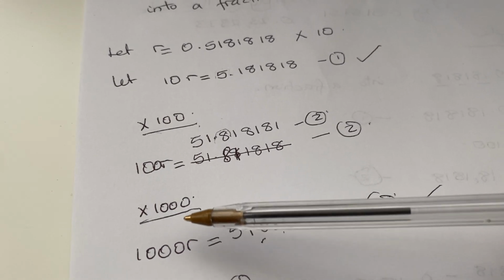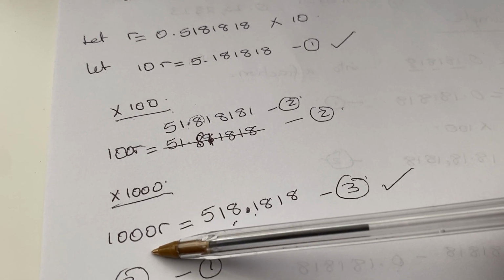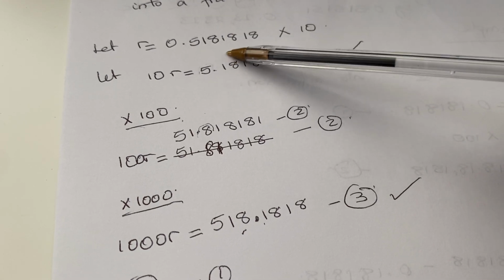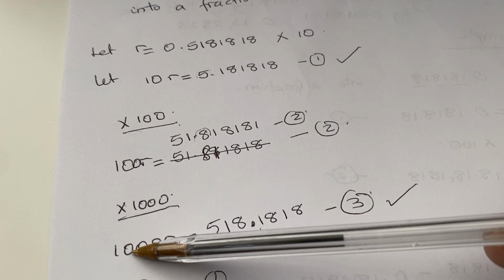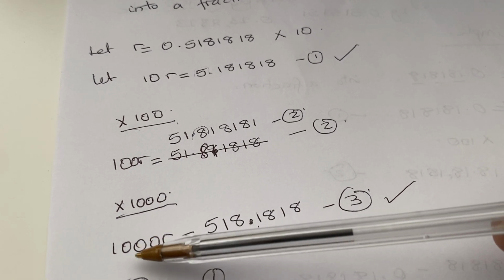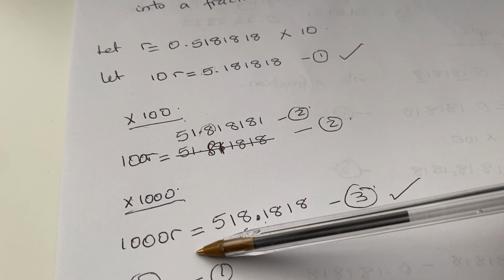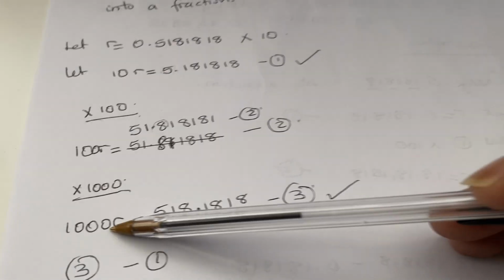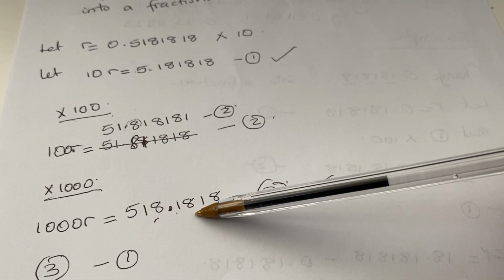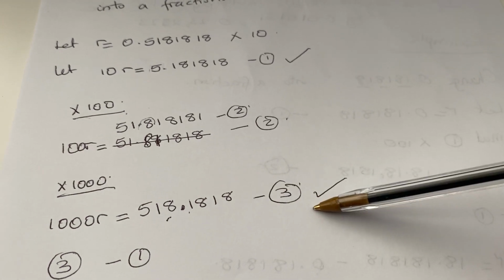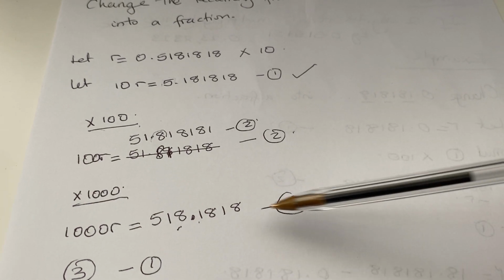Okay, so if I multiply by 1,000, that is 3 zeros, so I have 1,000R equals 518.1818. Okay, so now look at it.